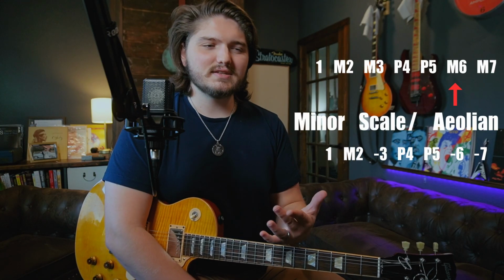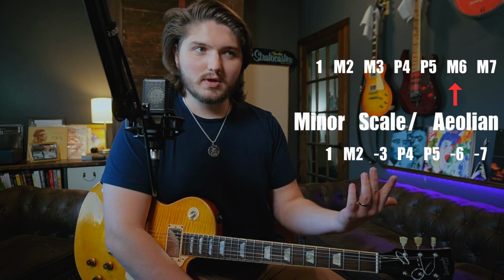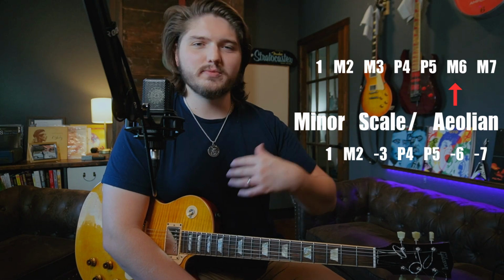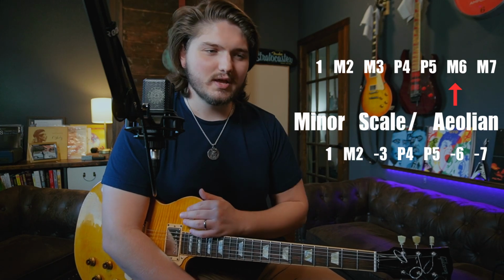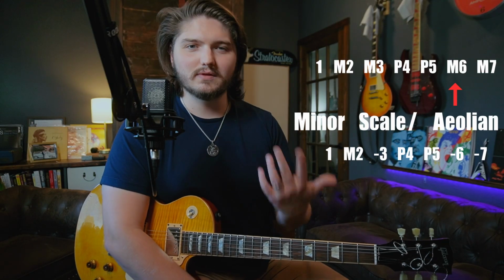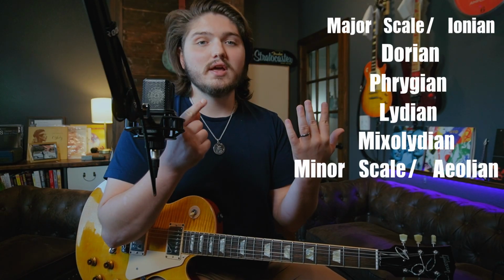And then the 6th is commonly called the minor scale, but it's actually just the Aeolian mode. Most people will call that the minor scale if you're just communicating basic music terms to someone. It's going to be weird if you start throwing out Aeolian, but it is called the Aeolian mode nonetheless. And then the last one is built off the 7th scale degree, and that is called Locrian. So the 7 names are Ionian, Dorian, Phrygian, Lydian, Mixolydian, Aeolian, and Locrian.